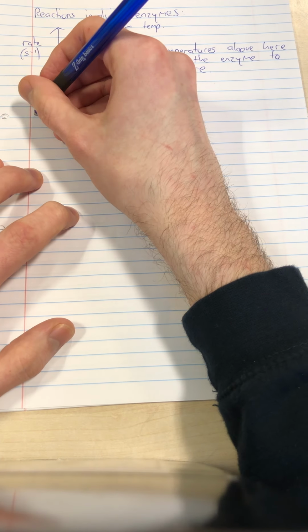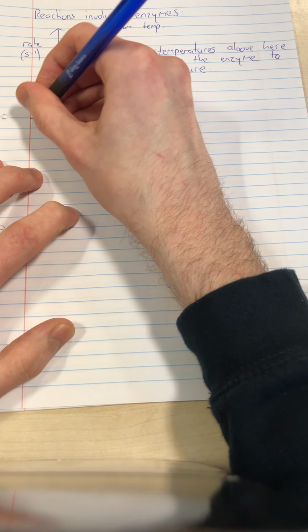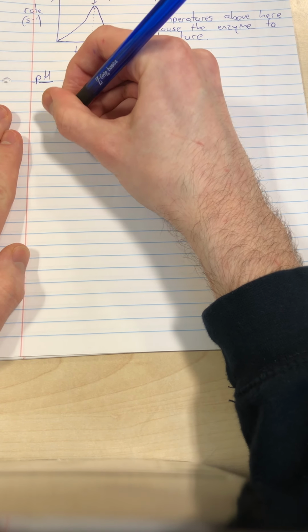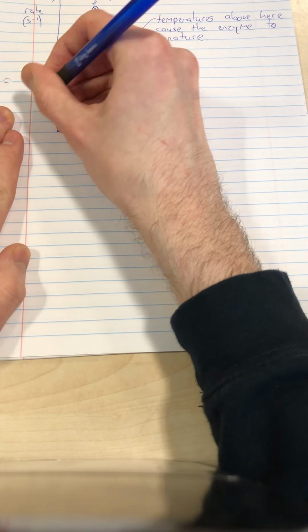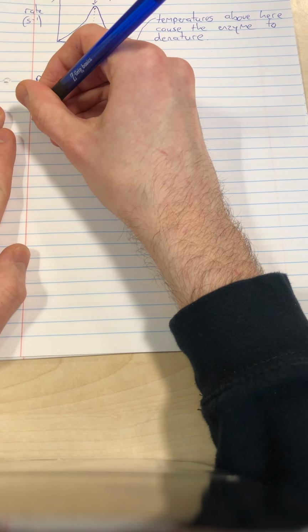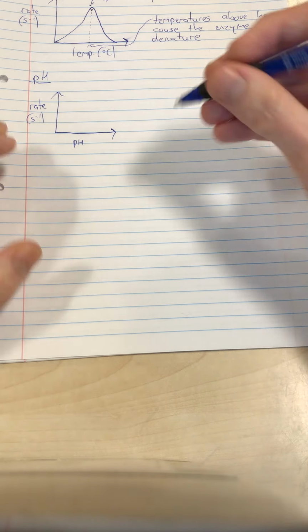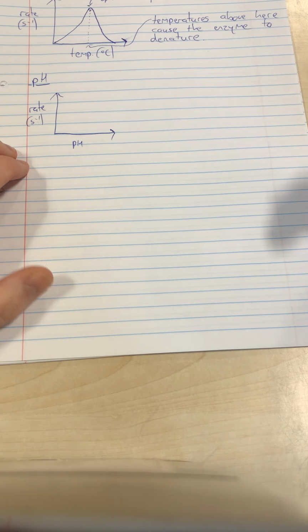Now, pH is exactly the same. Again, you've got rate and you have pH. You remember the range of the pH scale, 1 to 14. Anything above 7 is alkali, anything below 7 is acidic, and anything at pH 7 is neutral.